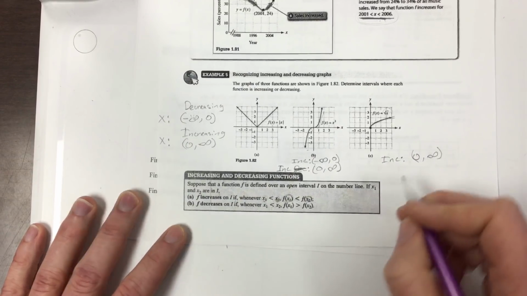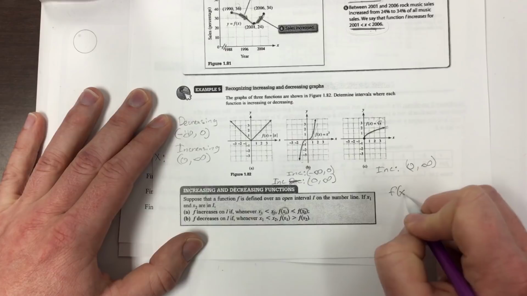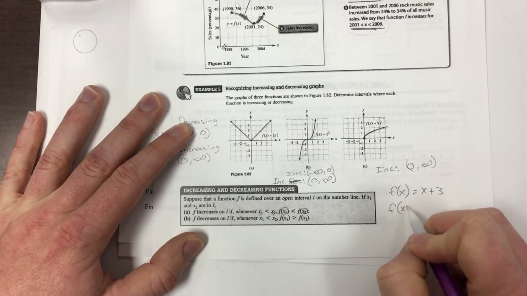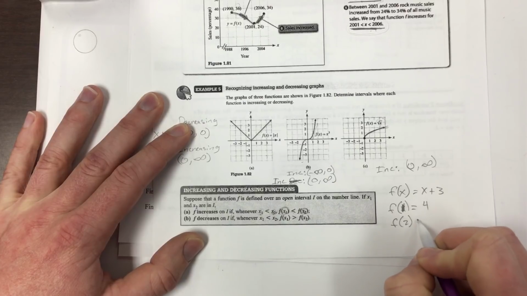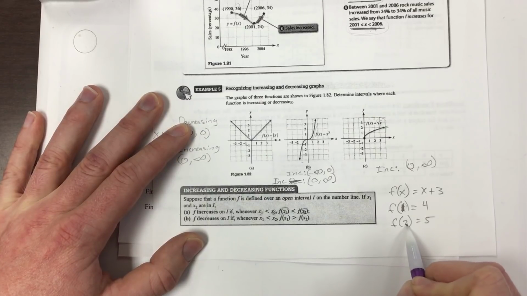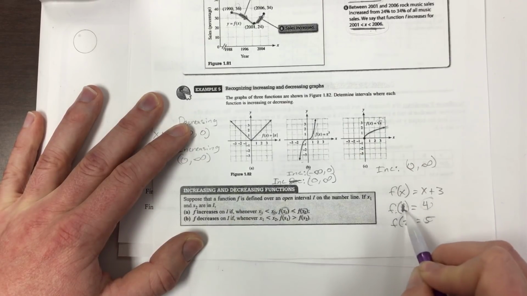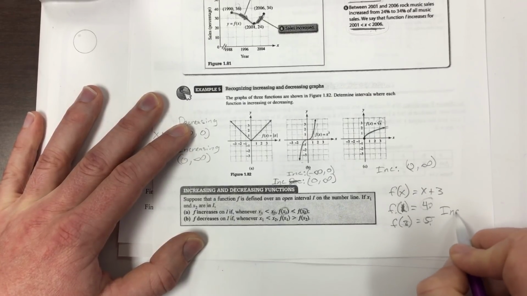That should make sense because let's say we have the function x + 3, and I have f(1) would be 4, and f(2) would be 5. My original x1 value is less than my x2 value, and my output for f(x1) is 4 and f(x2) is 5. So my output for the initial domain value would be 4, and my output for my second domain value is 5. You can see that they're less than, so this is an increasing function.